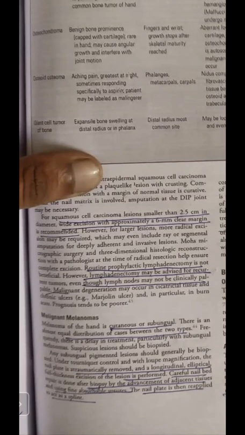Then malignant melanoma. Yogesh, the margins for SCC in the tumor chapter are different, no? Yes. Don't follow this one. Actually, gross margin will be 1 centimeter. Pathological margin is 5 millimeter. Here they have given 4 mm, somewhere they have given 5 mm.